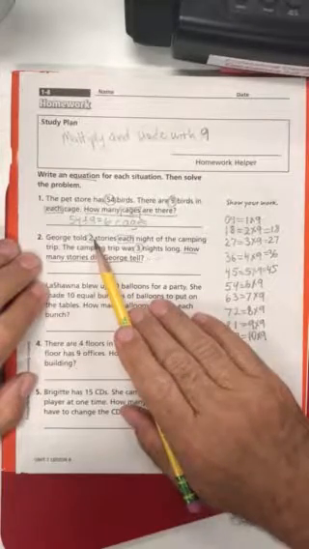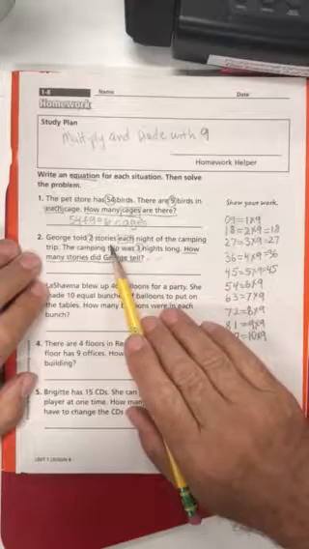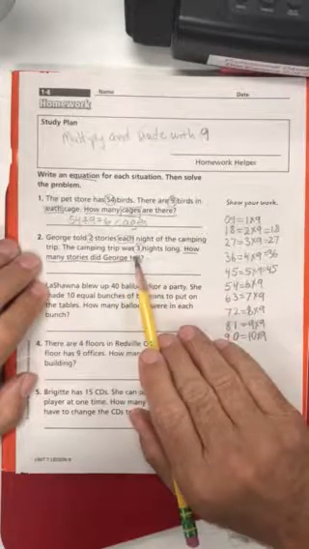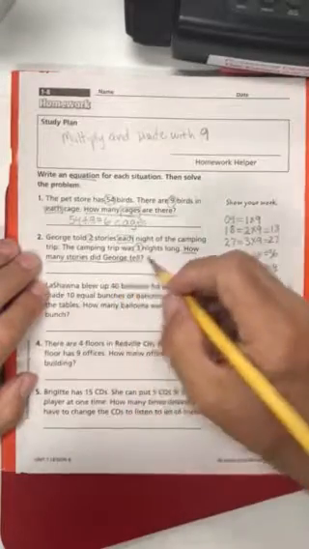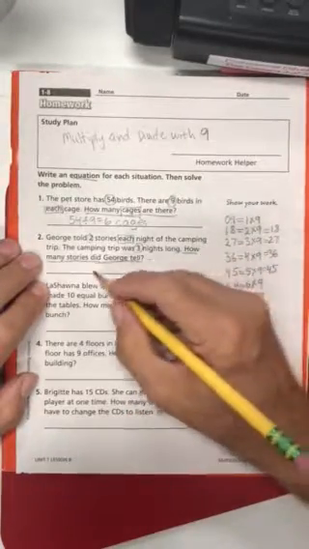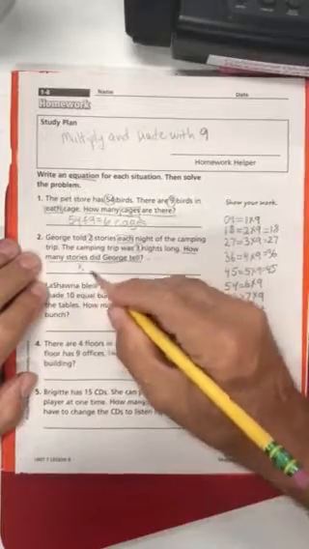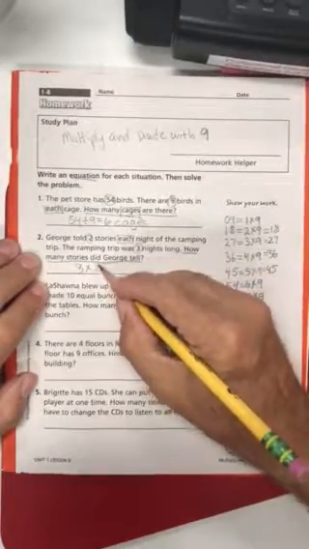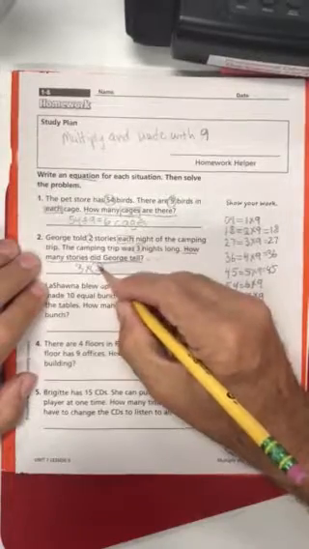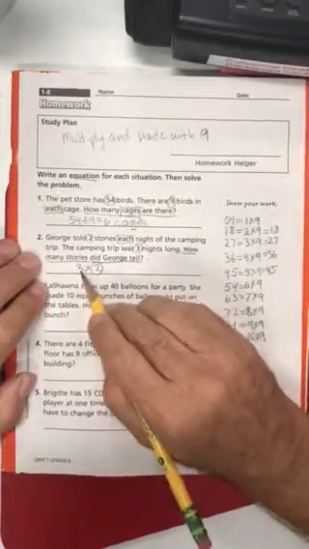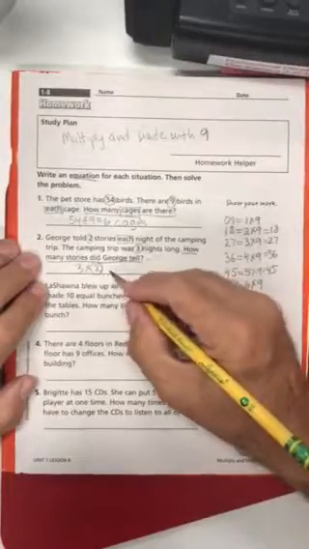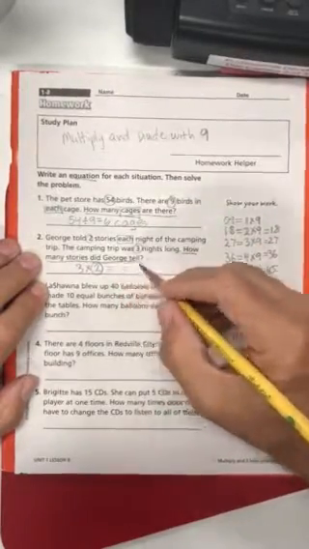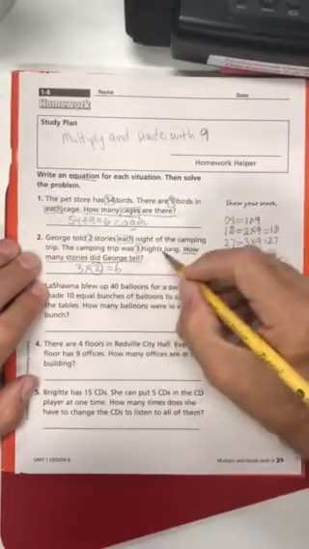So it's 2 stories each of 3 nights. So 3 groups of 2. So the correct way to write that equation would be 3 nights or 3 groups of 2. And 2 is the size of the group. 3 is the number of groups. So 3 times 2 is 6.